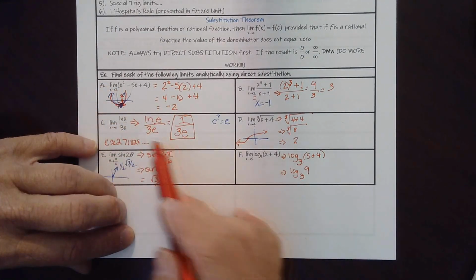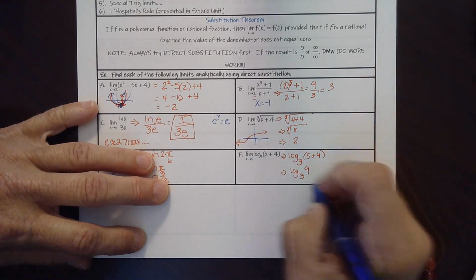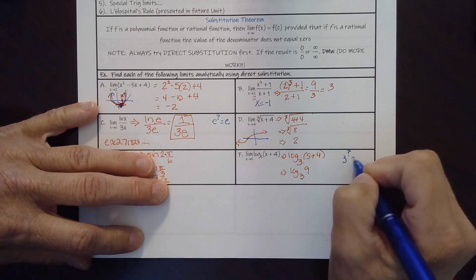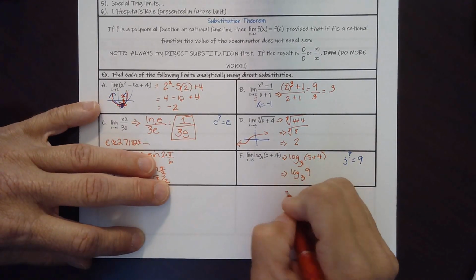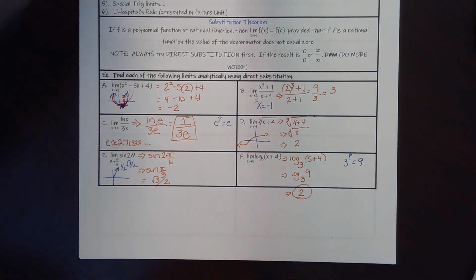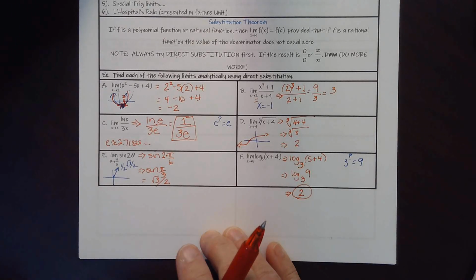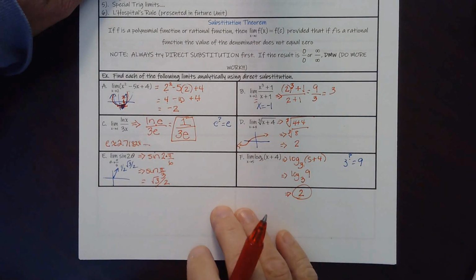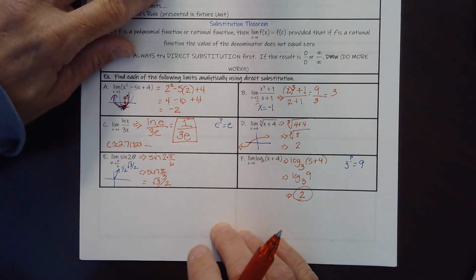And just like this exponential, take your base of 3. You're asking yourself, 3 to what power is equal to 9? And so log base 3 of 9 is equal to 2. And so there's our 6 examples of using direct substitution that yields an exact value, a specific value.